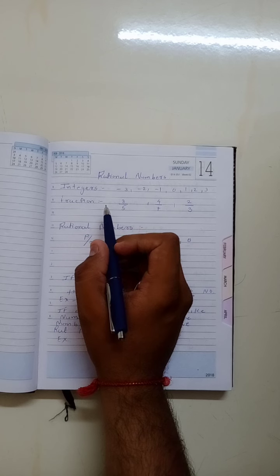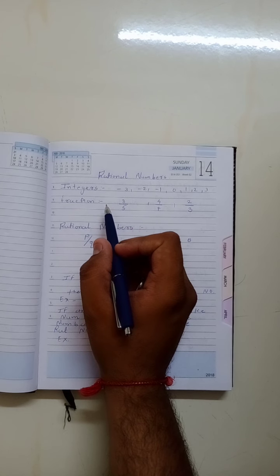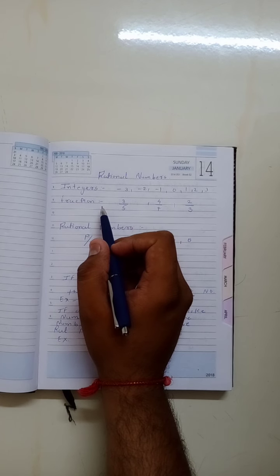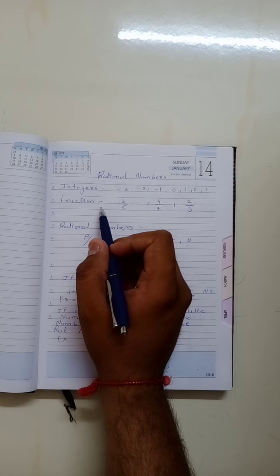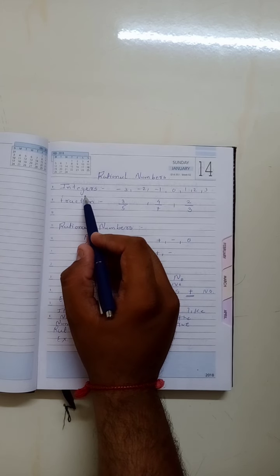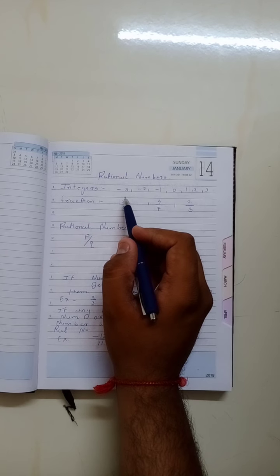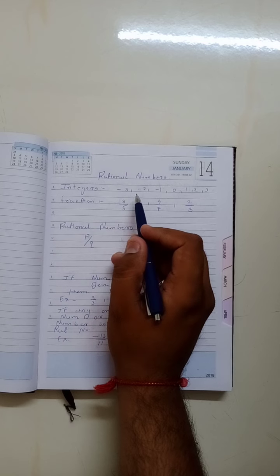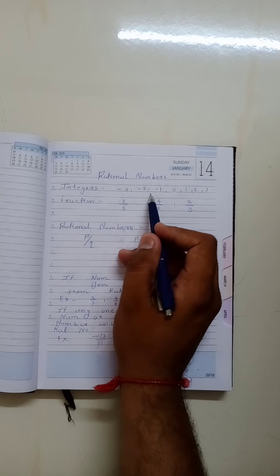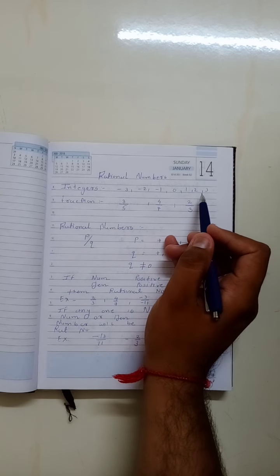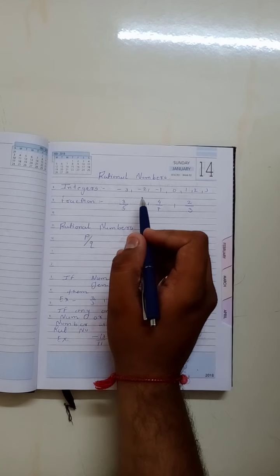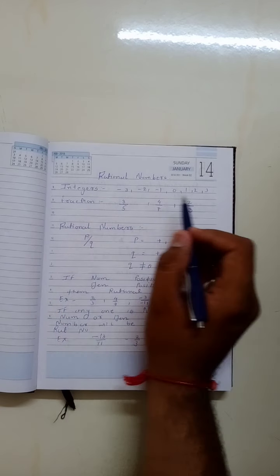Today we will study rational numbers. Before starting rational numbers, we already know some numbers like natural numbers and others. So today I will give you some introduction about integers. Integers, as we all know, contain negative numbers like -3, -2, -1, 0, 1, 2, 3, up to infinity on both sides, minus infinity to plus infinity.